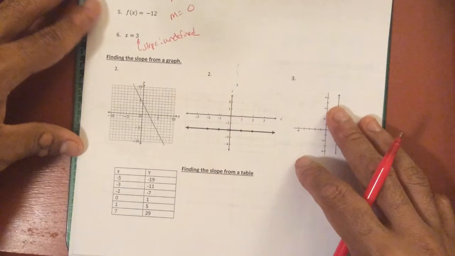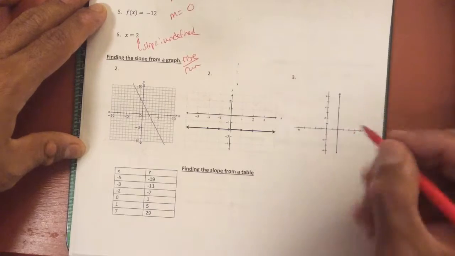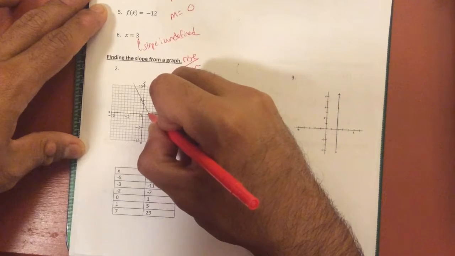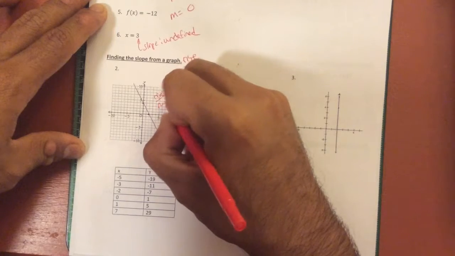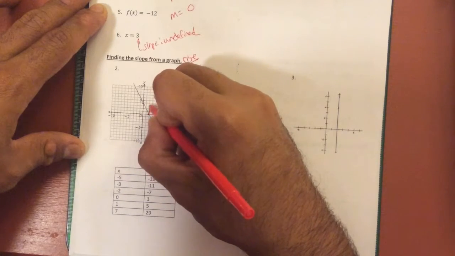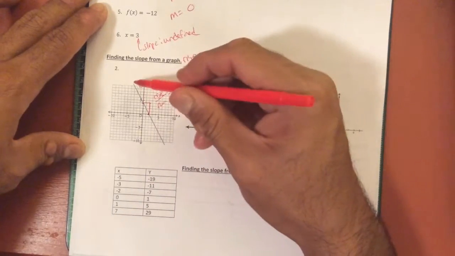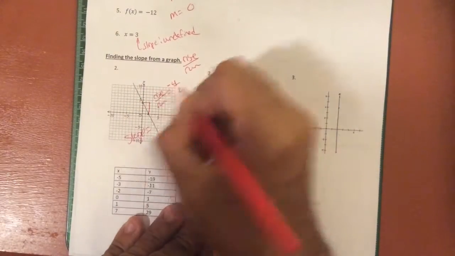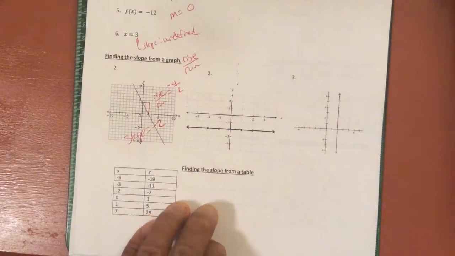Okay, moving on. The next section is finding the slope from a graph. So remember, you got to do the rise over the run. So let's start with number 2. Choose 2 points that are in the corner of each grid, and then find your rise over run. Okay, so the rise is 1, 2, 3, 4, and your run is 1, 2. And if you notice, it's going downstairs, so it's a negative slope. So that means my slope for this one is negative 2, because negative 4 divided by 2 is negative 2.